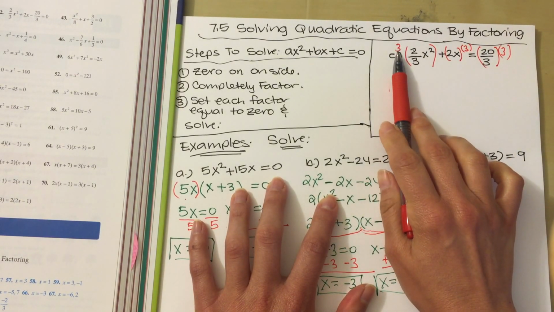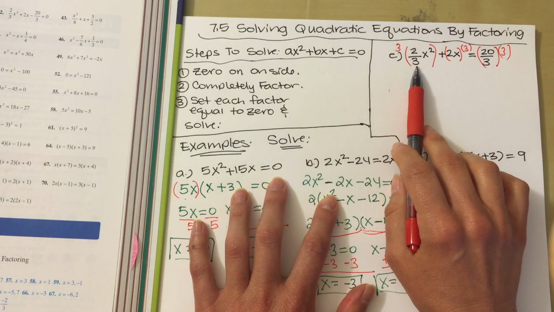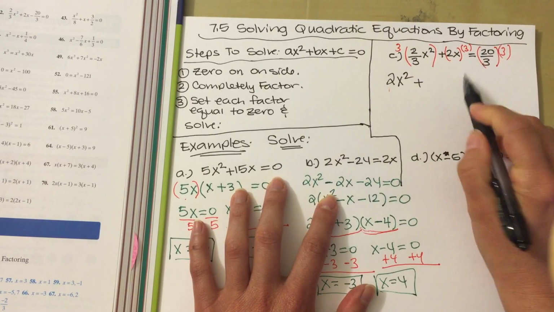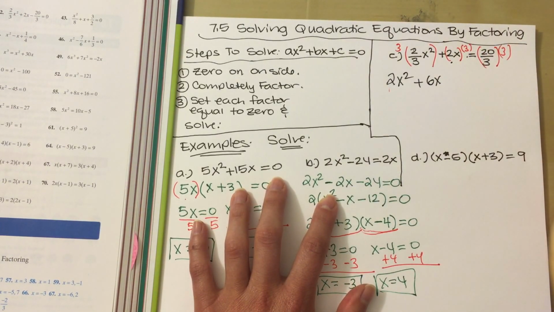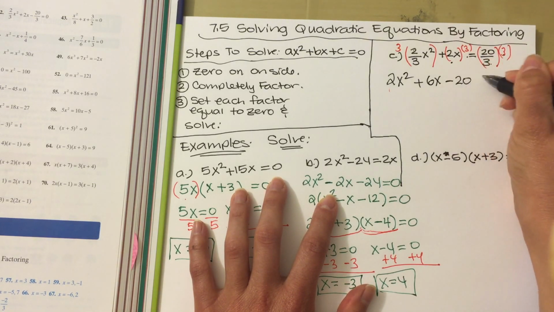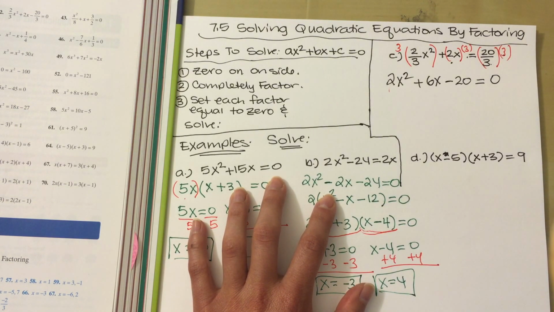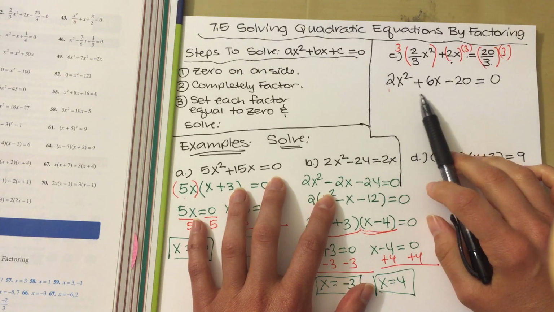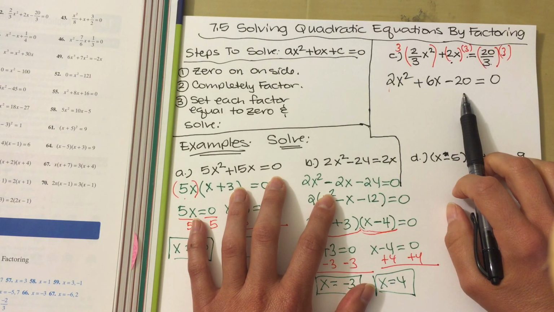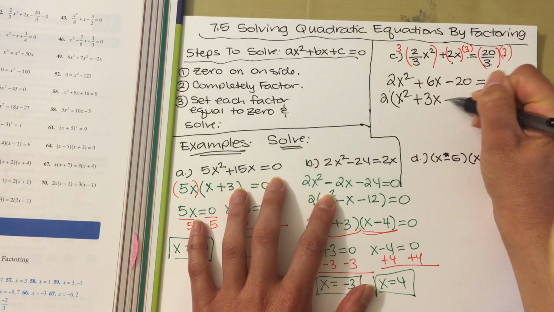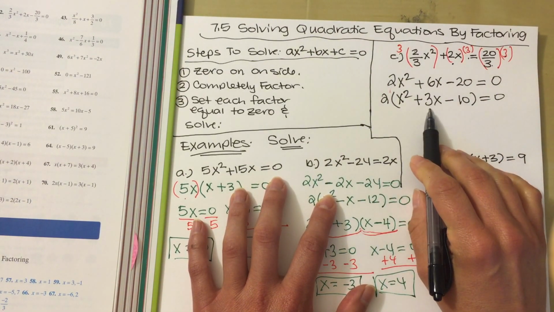So again, when you multiply by 3, the 3 in the numerator with the 3 in the denominator reduces. We're just left with 2x squared plus 2x times 3, that's 6x. Again, 3 and 3 reduce, you're left with 20, but I have to move it to this side, so it'll become a minus 20, equal to 0. Okay, so again, I just subtracted 20 and moved it over to the left side. Now I have just a regular trinomial which needs to be factored completely. Let's factor out the GCF. 2 times x squared plus 3x minus 10. We need to factor the trinomial.